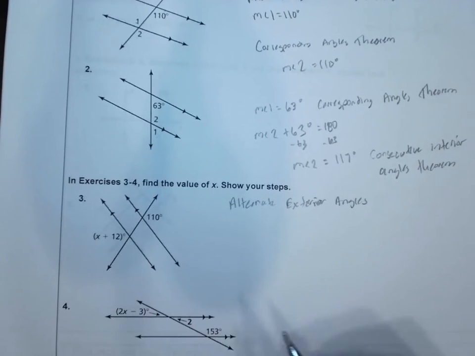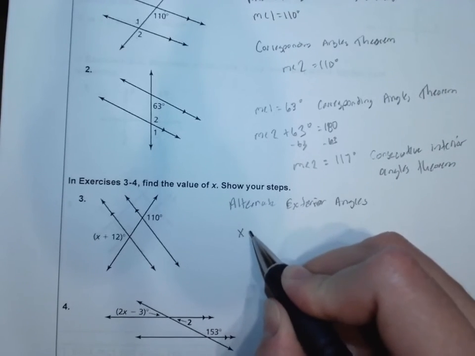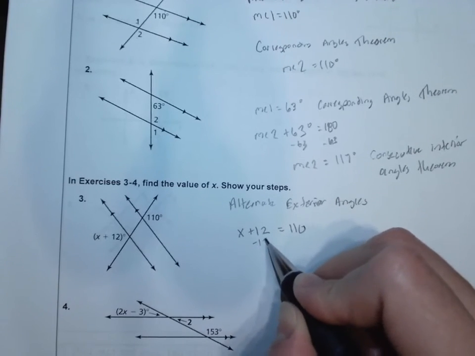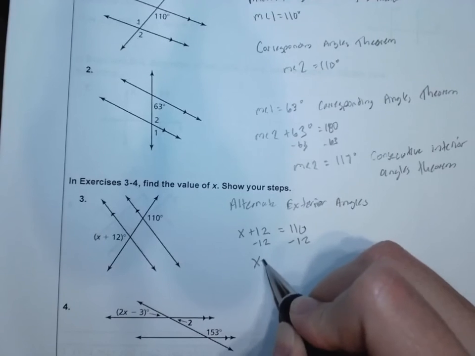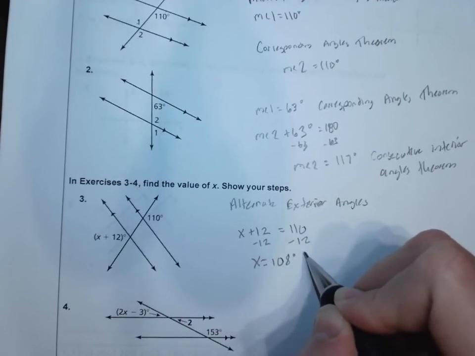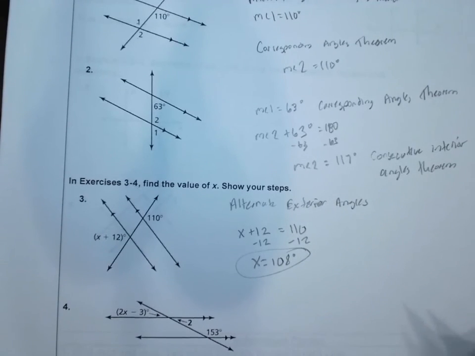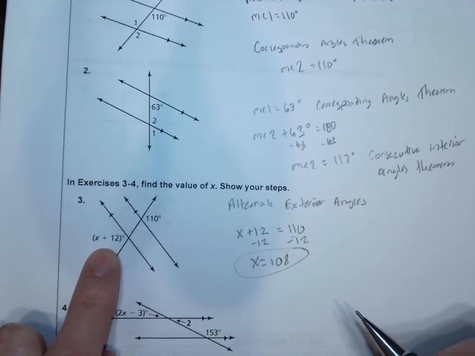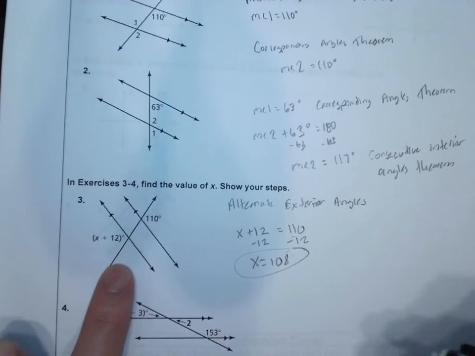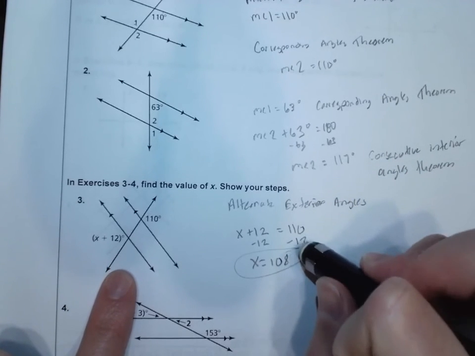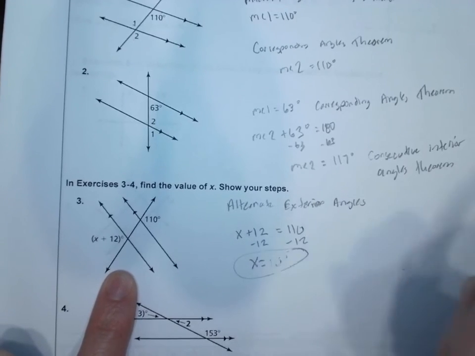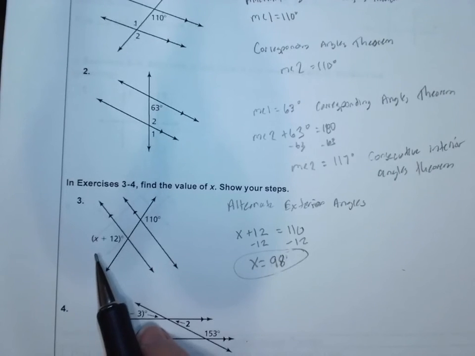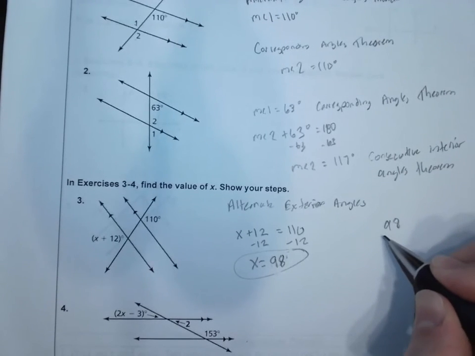The alternate exterior angles theorem tells us that alternate exterior angles are always congruent. So we know that means their measures are the same. So we can say x plus 12 has to equal 110. That means x must be 108. We're going to plug it back in to show that. Oh, wait a second. 110 minus 12 would be 98. X must be 98. 98 plus 12 is 110.